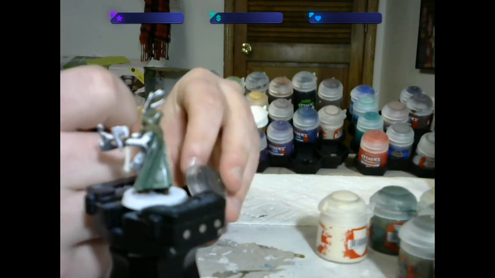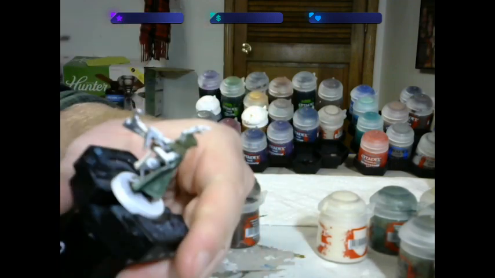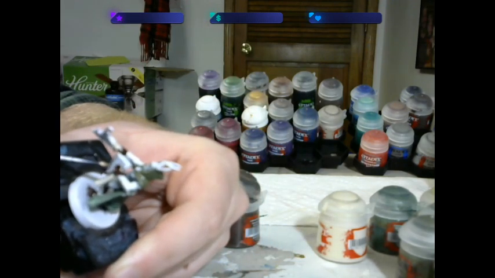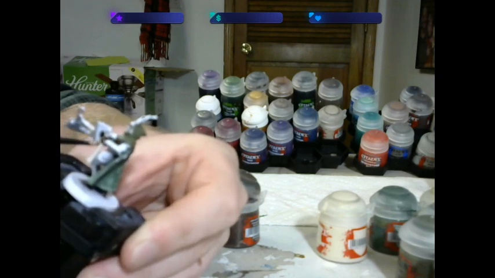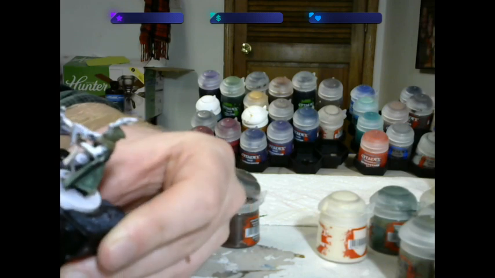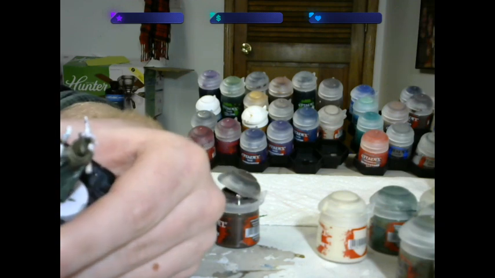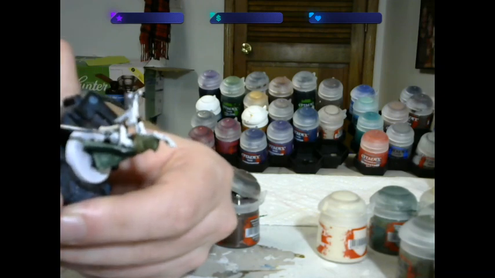If I don't like it, I can paint right over it. Chest plate here. Yeah. I don't know, it's not bad. It certainly works well in giving the mini that sort of earthy tone.